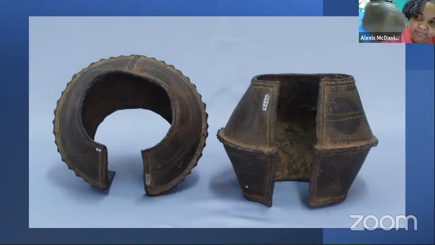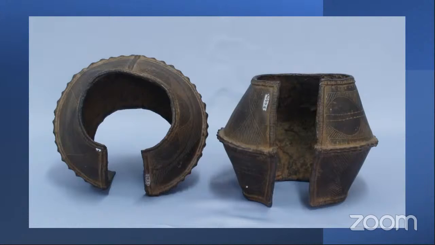So this is the last anklet I'm showing you for the day. And it's very heavy. Auntie just has to hold it with both hands. Very heavy. Okay, so that's it, guys.